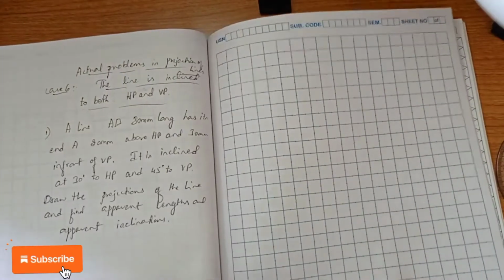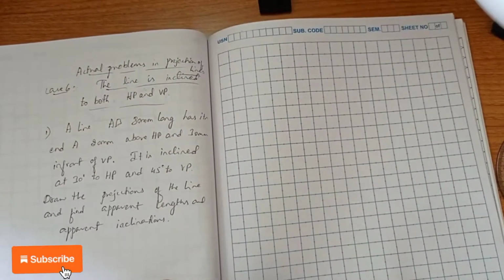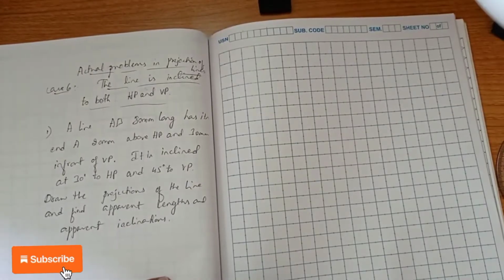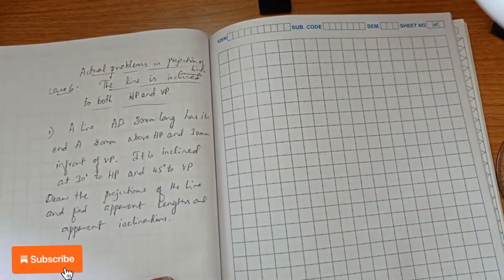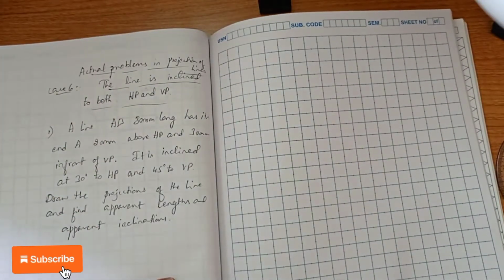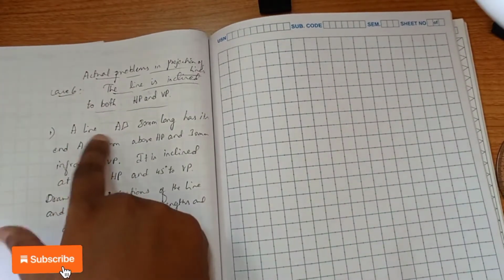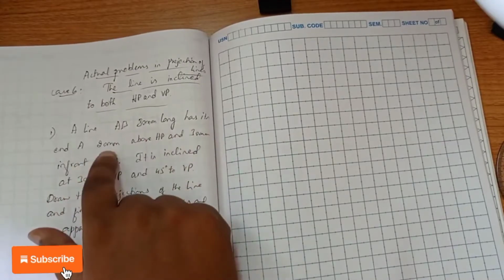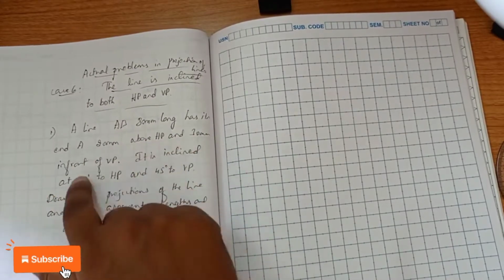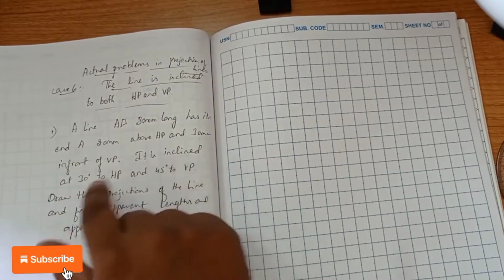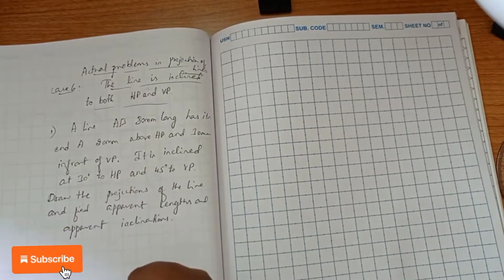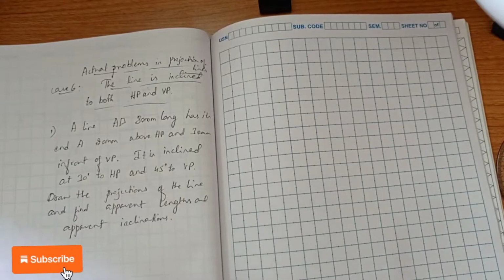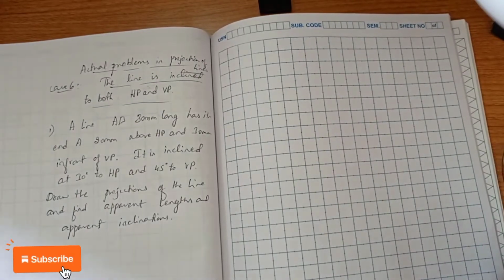This is case 6, where the line is inclined to both HP and VP. Now we are dealing with the actual problem. You can see here: the line AB, 80 mm long, has its end A 20 mm above HP and 30 mm in front of VP. It is inclined at 30 degrees to HP and 45 degrees to VP. First I'm going to draw an XY line here.